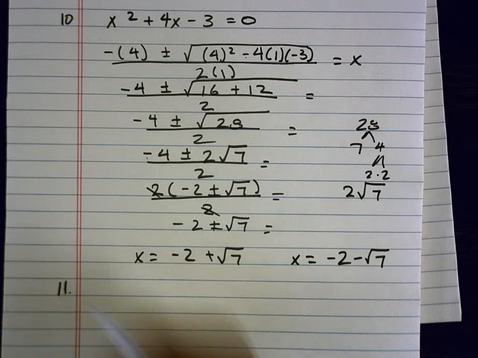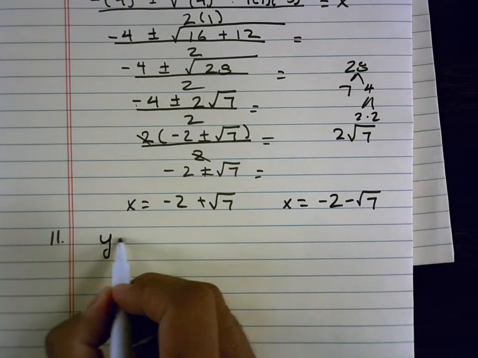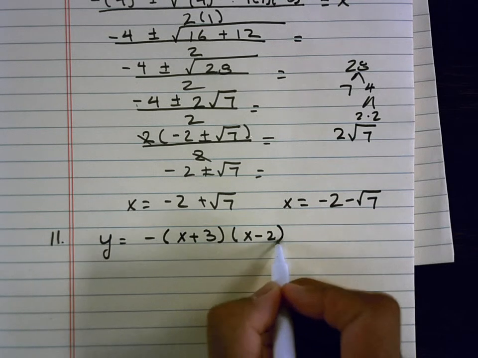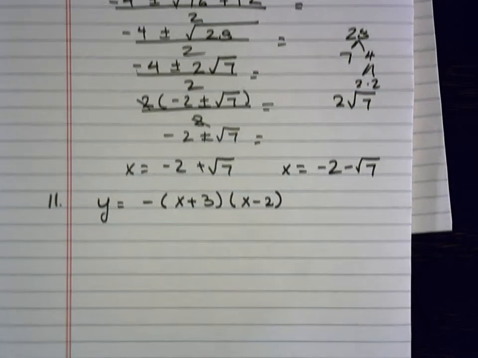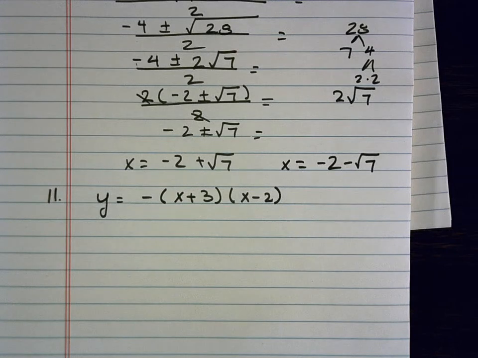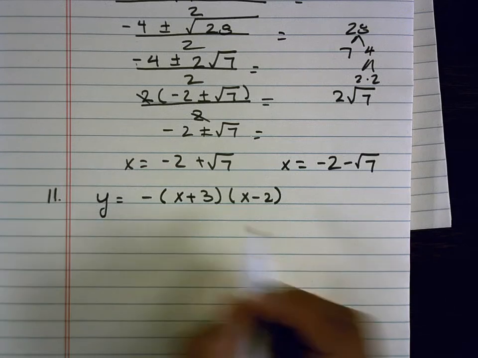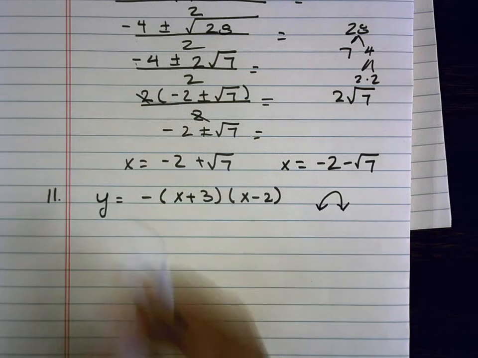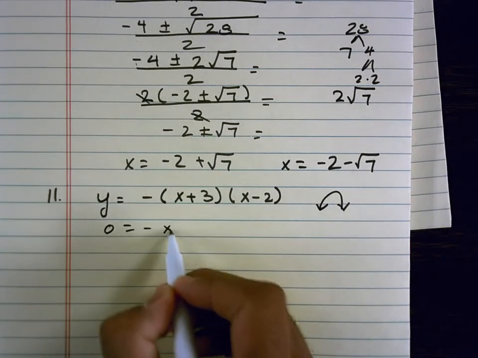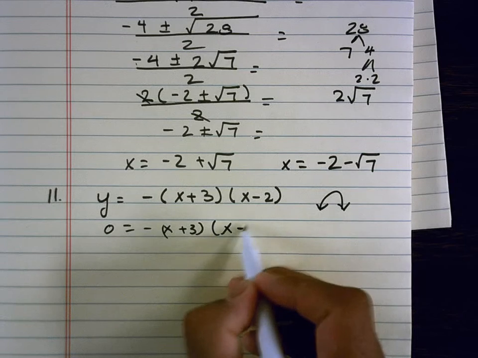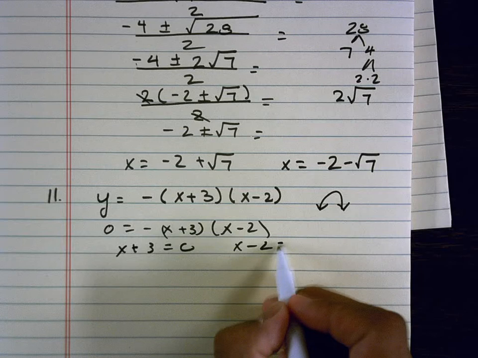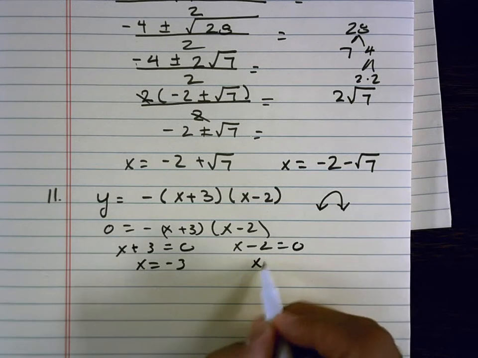Number 11 says they want you to graph, and this is what they're telling you to graph. And it says, well, this negative sign tells me the parabola is upside down. Okay, so then I set the other ones equal to 0. Alright, so I'm going to say x plus 3 equals 0. X minus 2 equals 0. So I get x equals negative 3 and x equals positive 2.